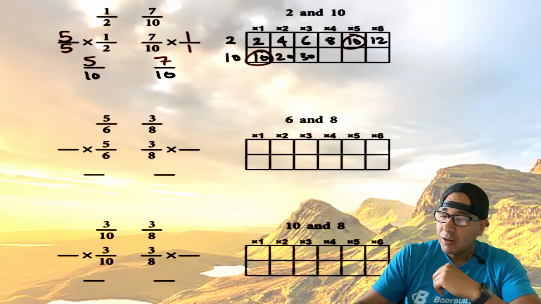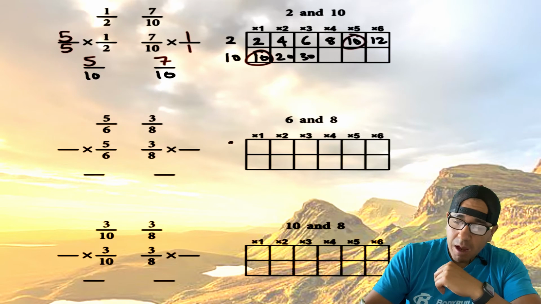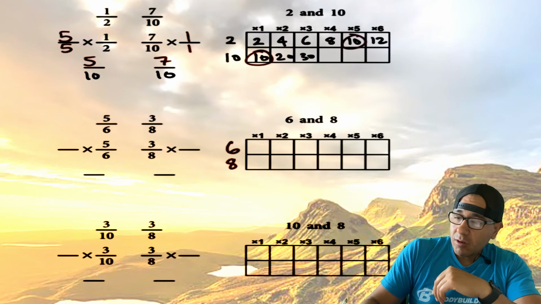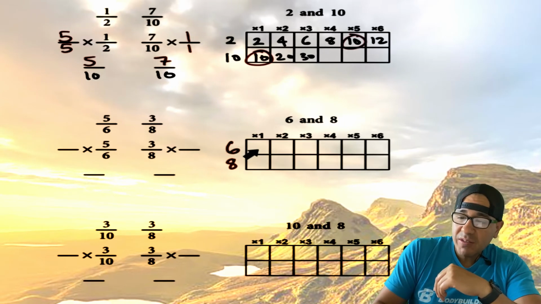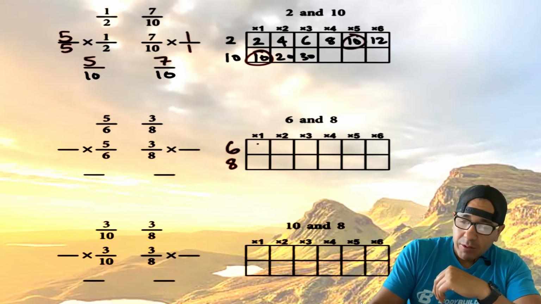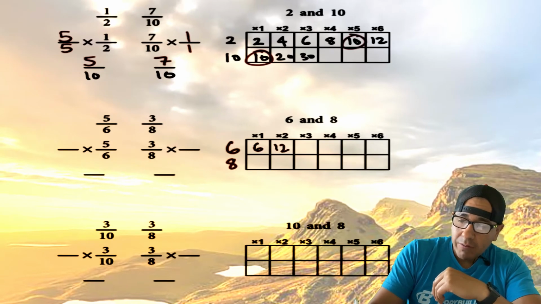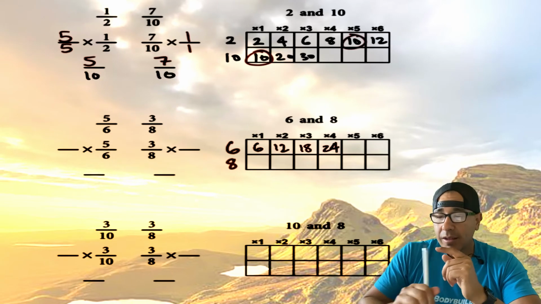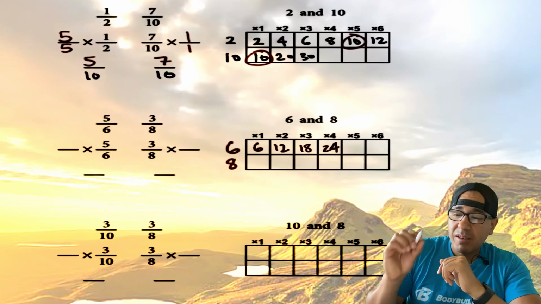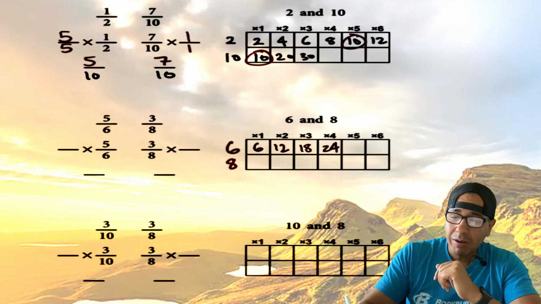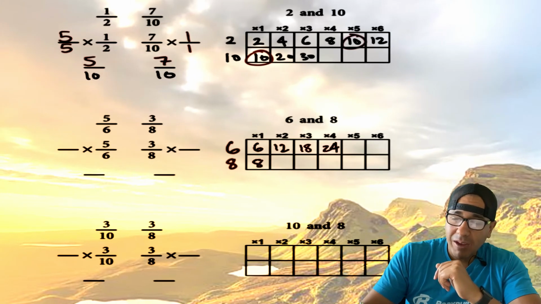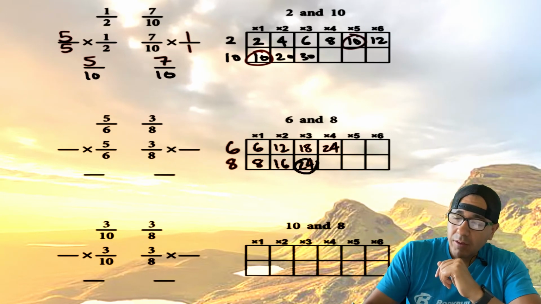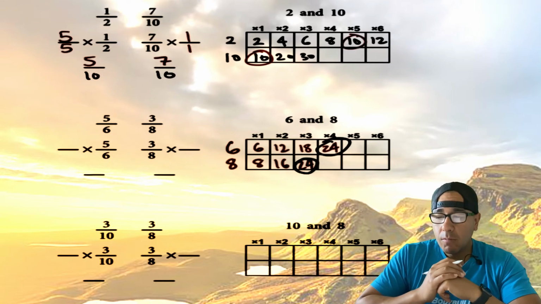So let's go ahead and find the least common multiple. The least common multiple of 6 and 8. So let's go ahead and write down the multiples of 6, just like we did before. So 6, 12, 18, 24, and I'm actually going to stop right there because I remember from our earlier practice problems, the least common multiple of 6 and 8 was 24, right? Because for 8 we have 8, 16, 24. So now we have the least common multiple right there.